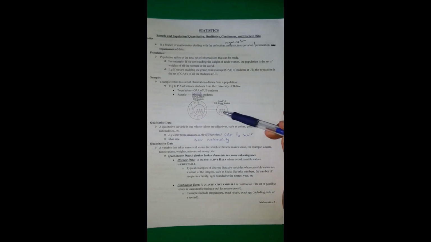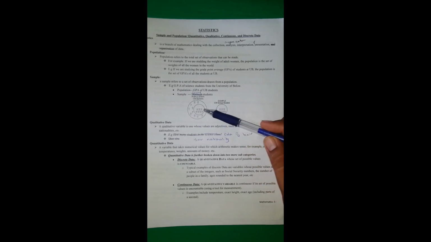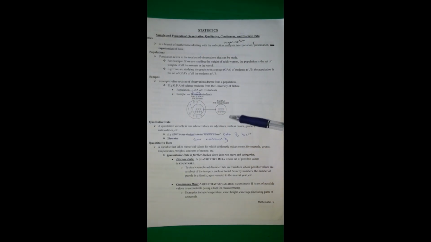So first thing that we have, population. Population would be everything that can be in the questionnaire, in the survey. The sample is just a part of the people from the population, right? It's a part of it. Qualitative data, this is talking about the question now. What is the color of hair? The answer is yellow. So it's going to be a qualitative data because it's an adjective or it's a word or it's a phrase. It's qualitative data.